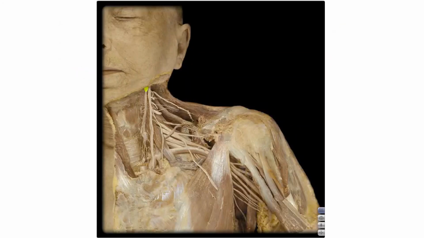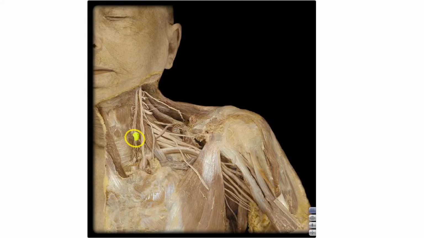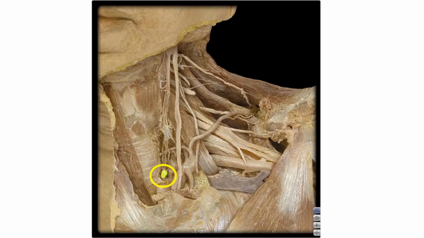This is a freshly dissected cadaver where you can see the superior cervical ganglion at the upper end of the sympathetic trunk, and this is the middle cervical ganglion, and here is the inferior cervical ganglion, or it is called the stellate ganglion.